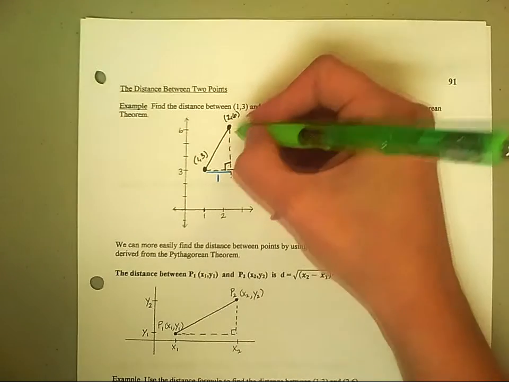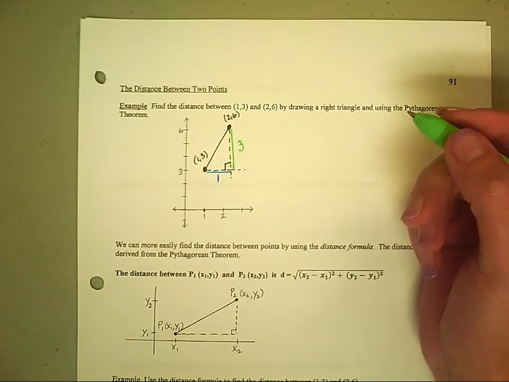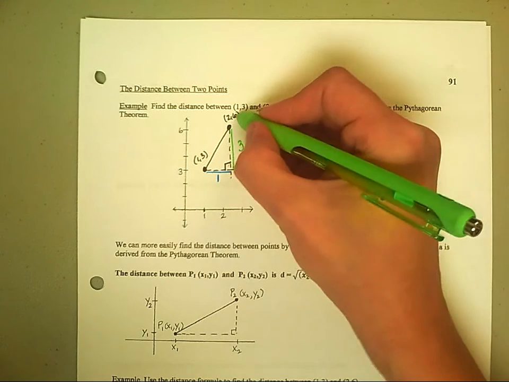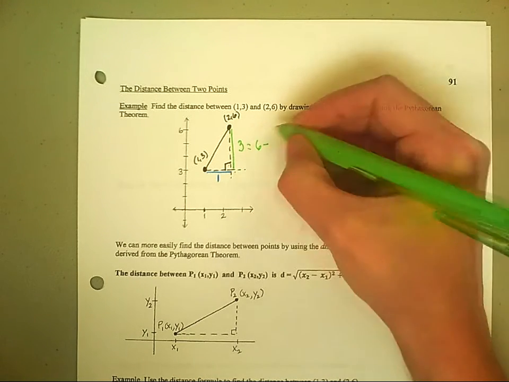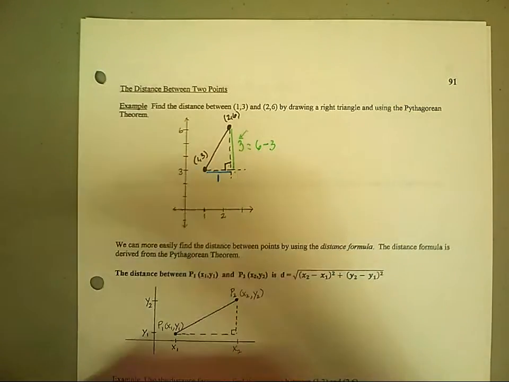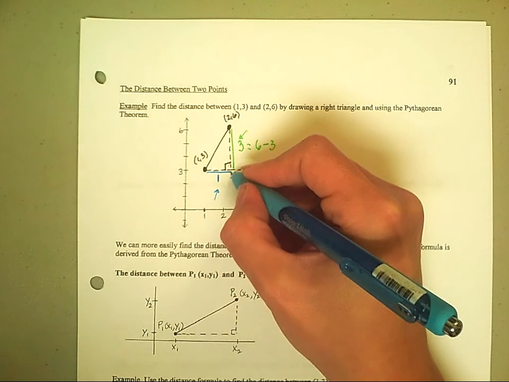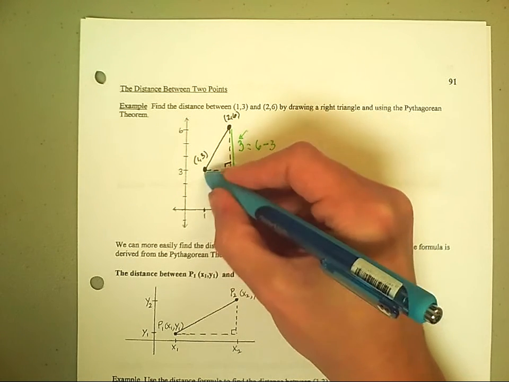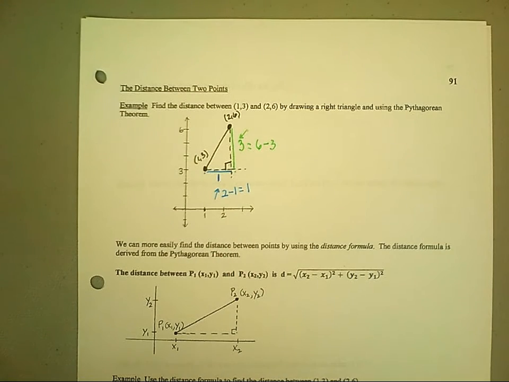Now on this one, I move from 6 to 3, so the length of this side is 3. So I've changed from a y-coordinate of 6 down to the y-coordinate of 3. So I know the length of this side is 3. Now from here, the way we determined that is we started at an x-coordinate of 2 and then went to the x-coordinate of 1, which has a length of 1. So now we can determine this.